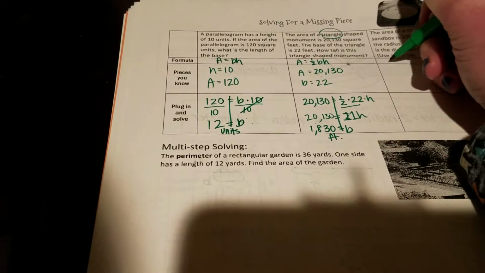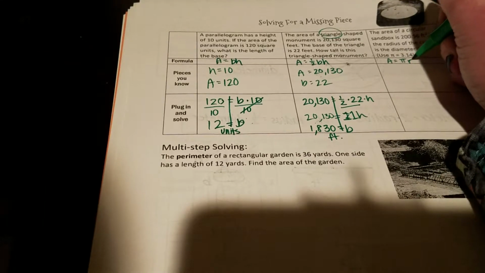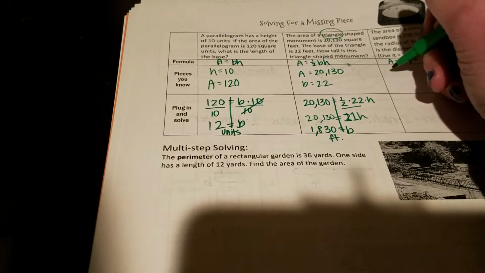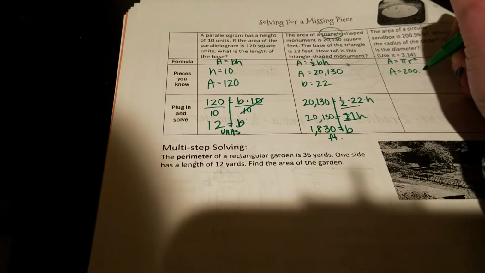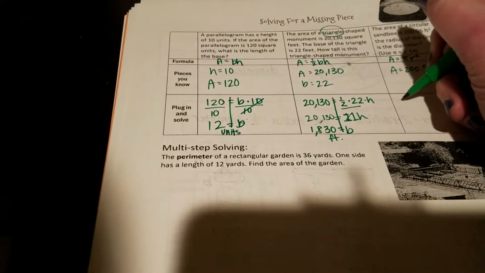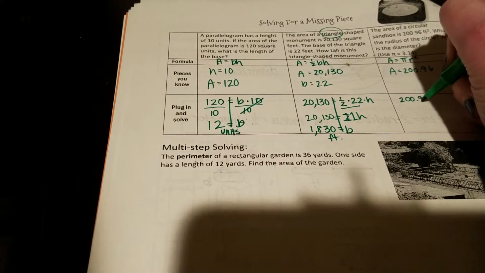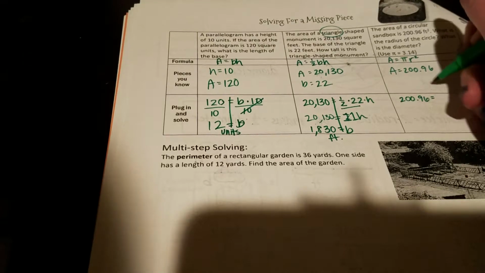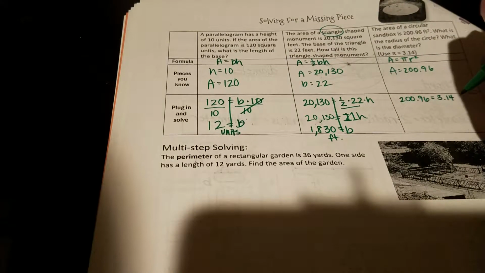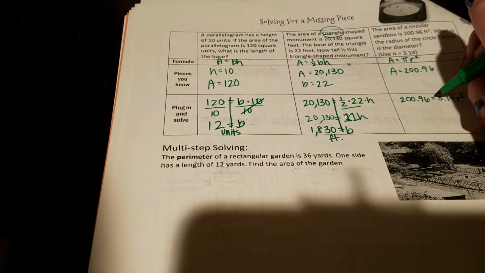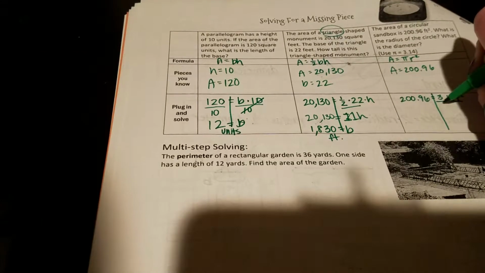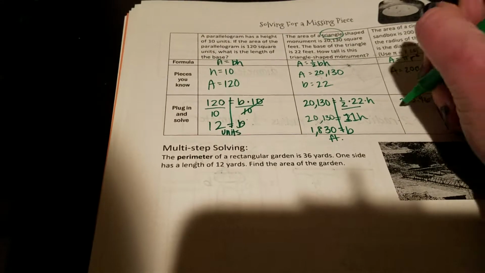Last one up here at the top, the area of a circular sandbox is 200.96 square feet. So area is pi r squared. We know the area is 200.96, and it wants to know what's the radius of the circle and then what's the diameter. So in our formula, we're going to have 200.96 equals, I'm going to go ahead and plug in 3.14 for pi, times r squared. To get r squared by itself, we have to divide by 3.14.